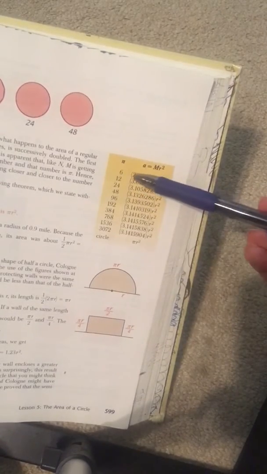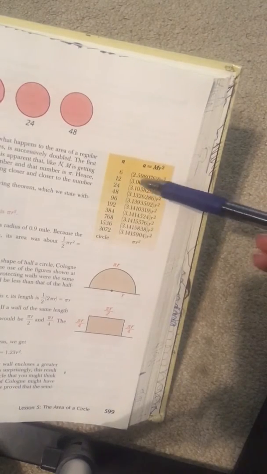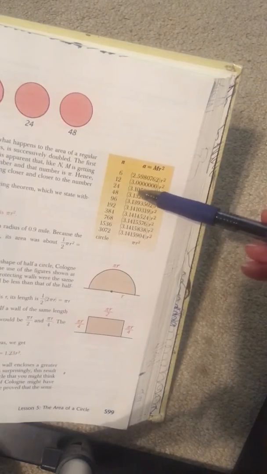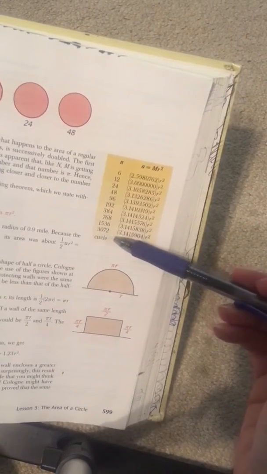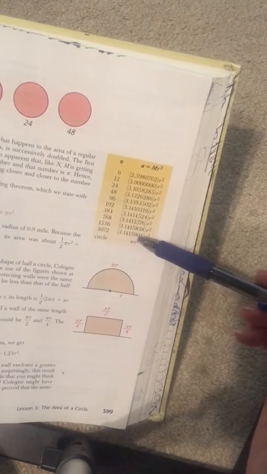With 6 sides, m is about 2.59. At 12 sides, it's 3. And it keeps going up and up. By the time we get up to over 3,000 sides, we're at 3.1415904, which is very, very close to pi.